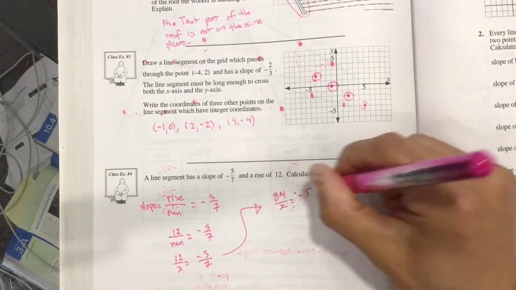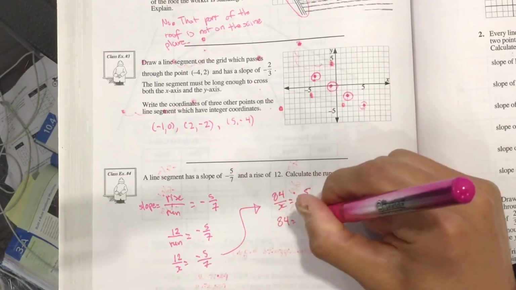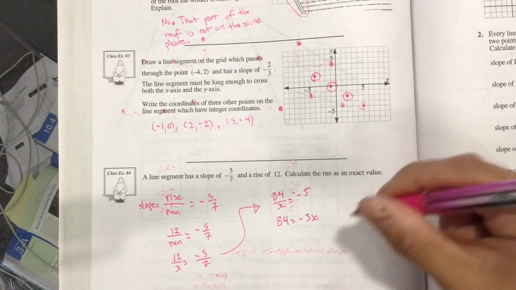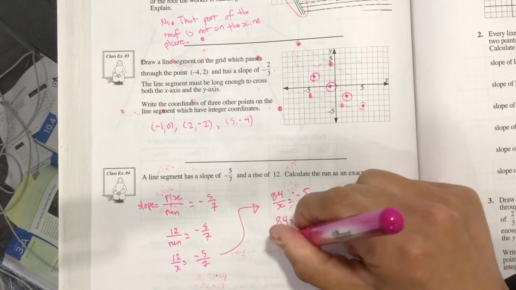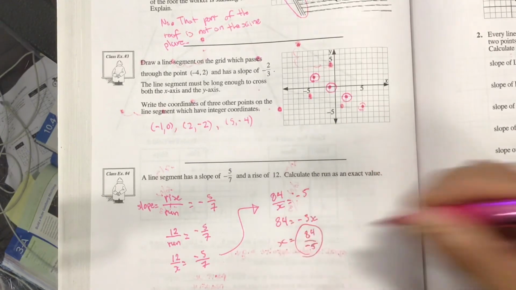If I bring my x onto this side by multiplying both sides by x, I'm going to have 84 equal to -5x. And as an exact value, I would divide both sides by -5, and x would equal 84 divided by -5 as my final answer.